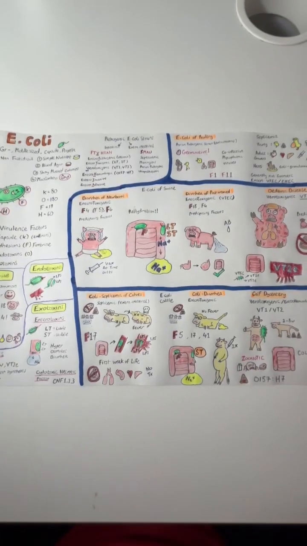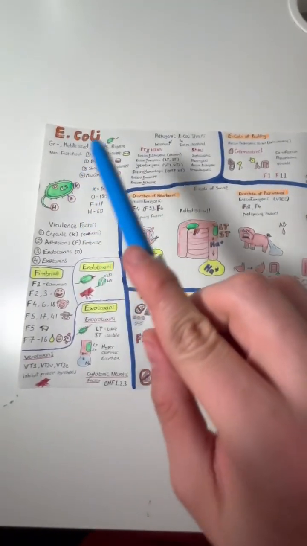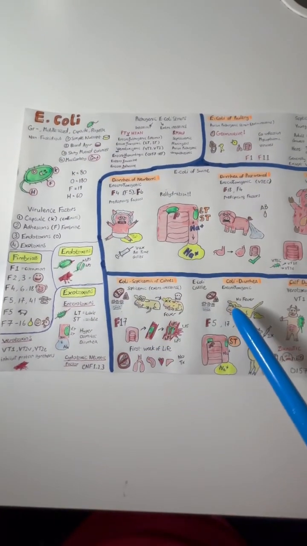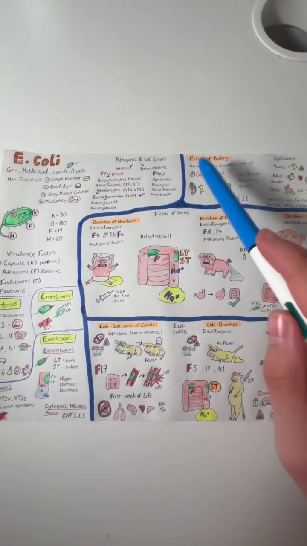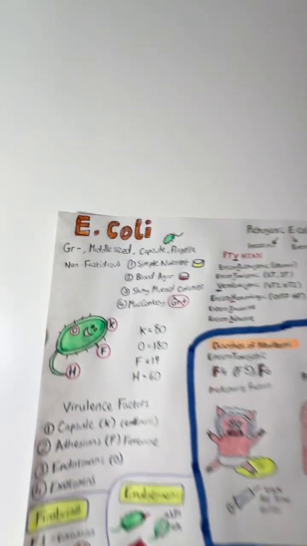For E. coli, we have four topics: the general characteristics of E. coli, E. coli of cattle, E. coli of swine, and E. coli of poultry.